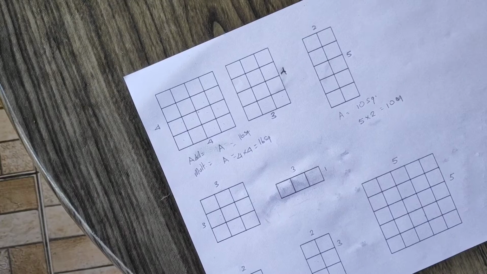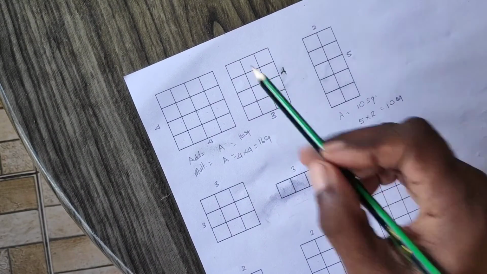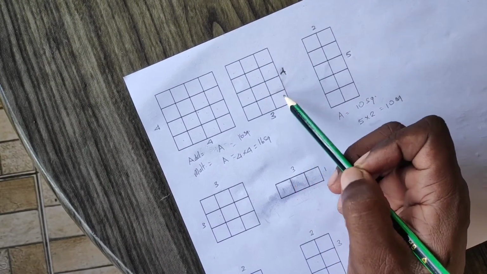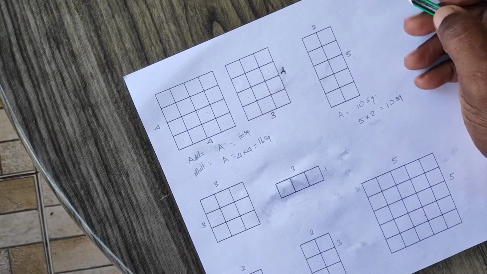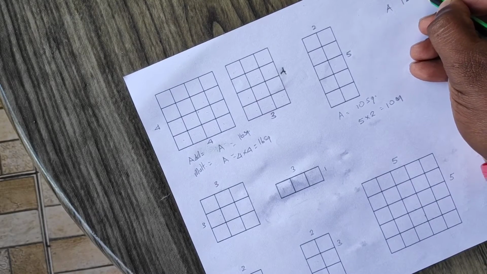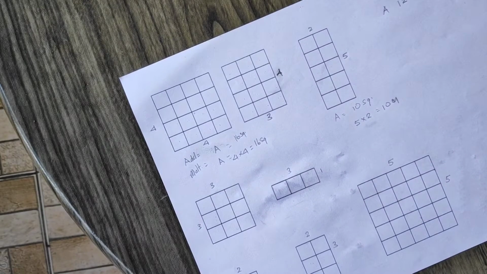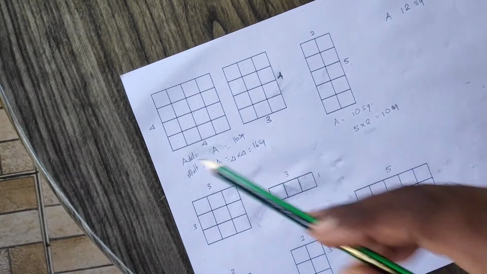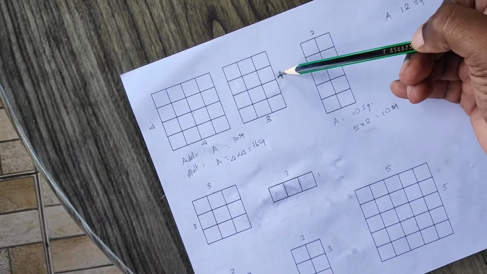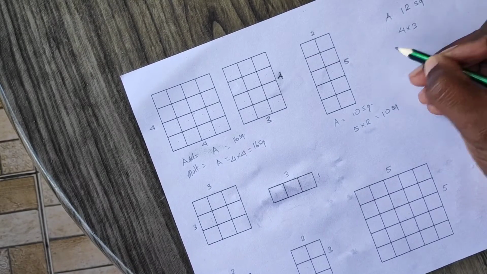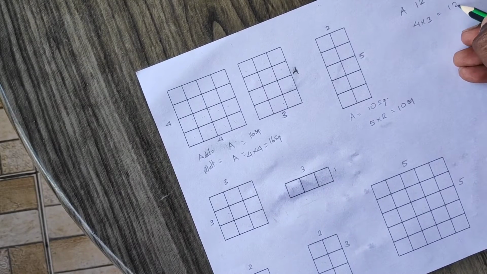Let's try our next one. Let's try this one here. We're going to write the information here because it can't fit here, right? Let's count. 1, 2, 3, 4, 5, 6, 7, 8, 9, 10, 11, 12. So the area for that is 12 squares. Let's multiply. We're multiplying the number of squares on this side by the number of squares on this side. We're only doing 2 sides, right? So 4 multiplied by 3, or 3 multiplied by 4, equals 12.